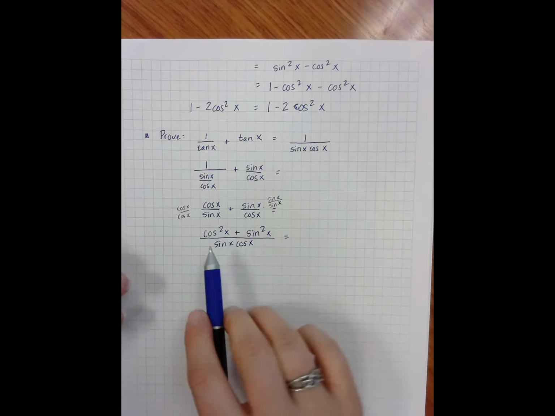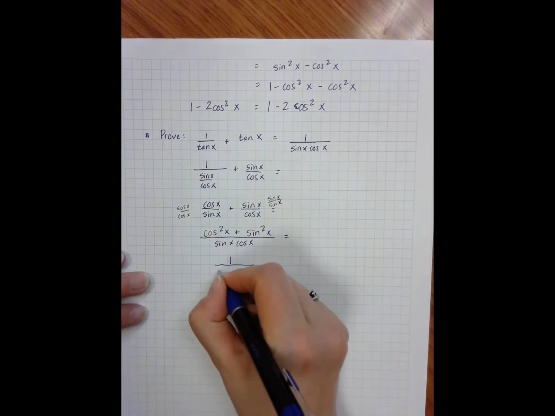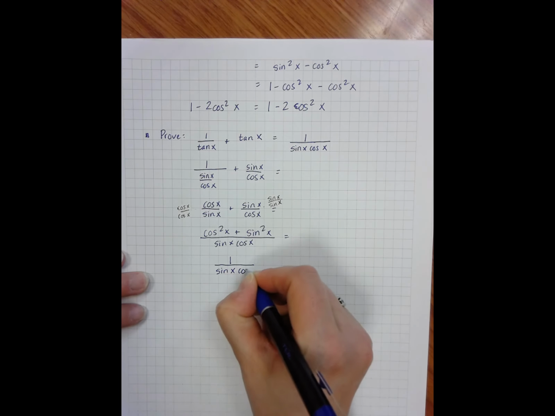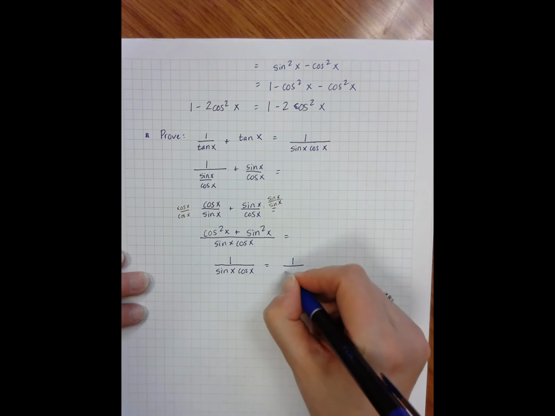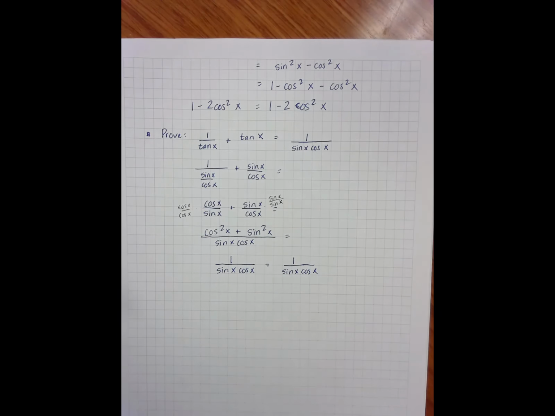Well, this is really nice because now I have my Pythagorean theorem identities. So I have 1 over sine x cosine x. And that equals exactly what I was looking for it to equal.